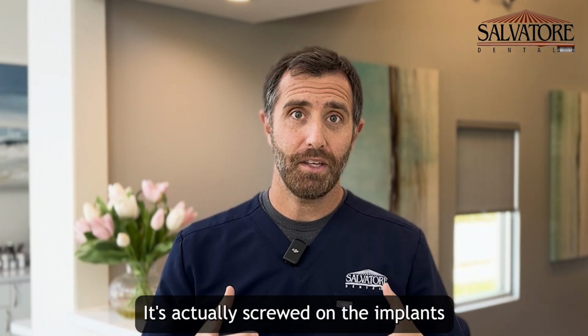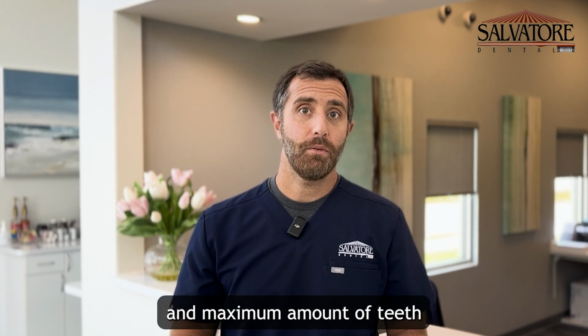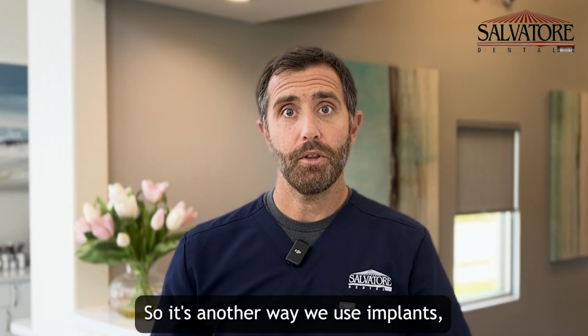It's actually screwed onto the implants and doesn't come in and out. It's a great solution because we have a minimum amount of implants and a maximum amount of teeth, and we can do that on top and the bottom. So it's another way we use implants.